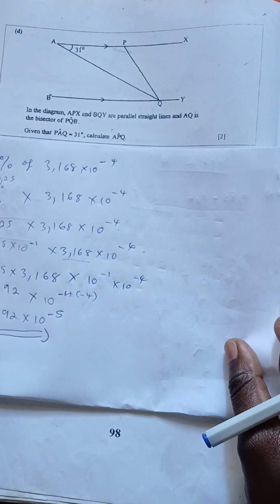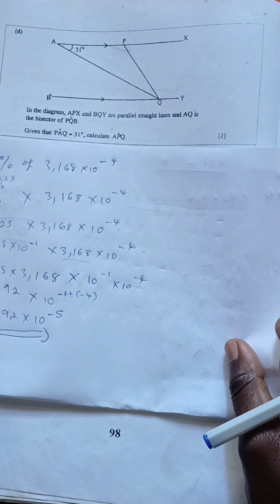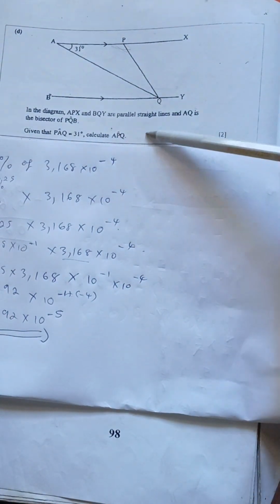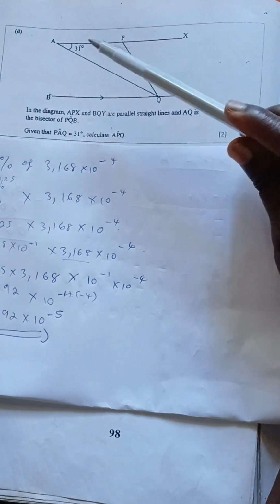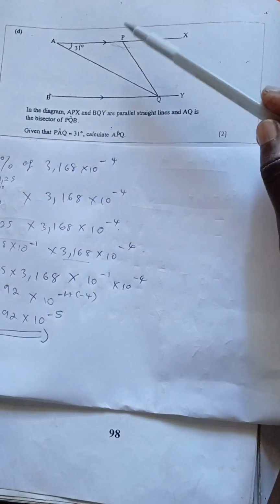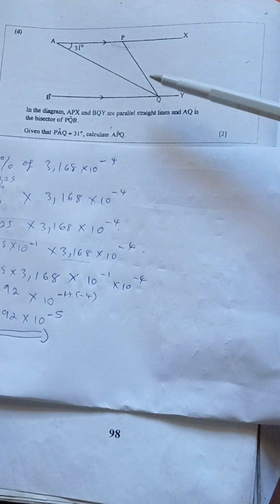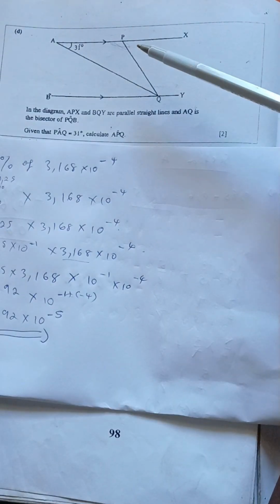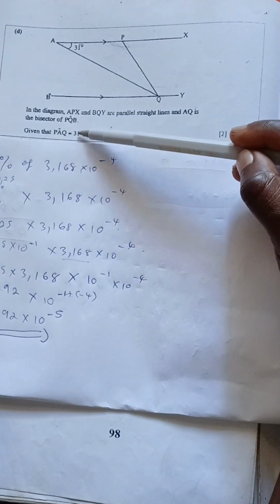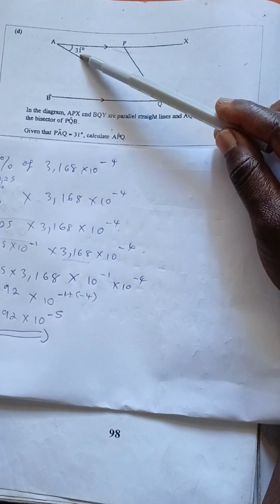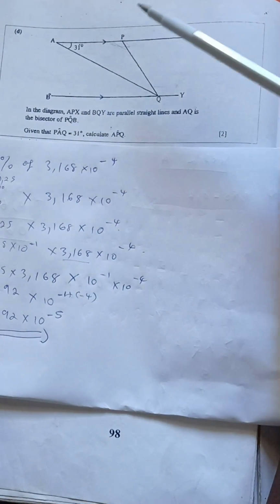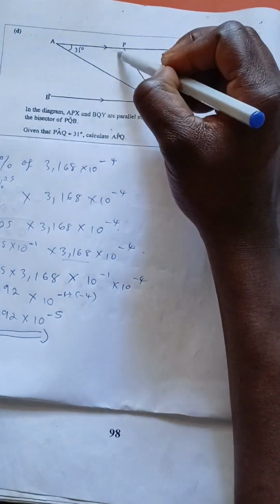In the diagram, APX and BQY are parallel straight lines, and AQ is the bisector of PQB, right? Given that PAQ is equal to 31 degrees, calculate APQ. So we want APQ, this angle, right?